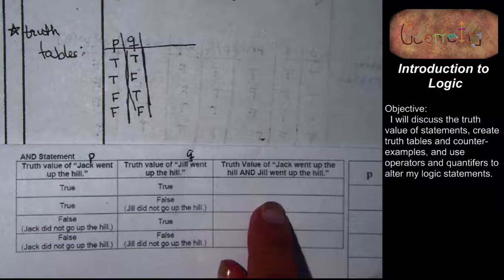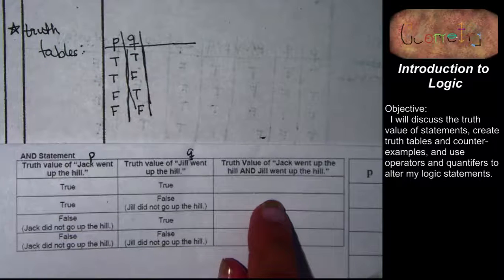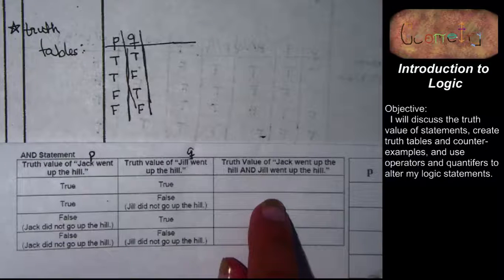In order for Jack to go up the hill and Jill to go... let me try that again. In order for the sentence "Jack went up the hill and Jill went up the hill" to be a true statement, how many of them have to go up the hill? One, two, three. Both of them, because we want both of them, Jack and Jill.